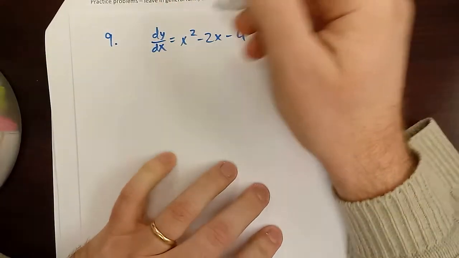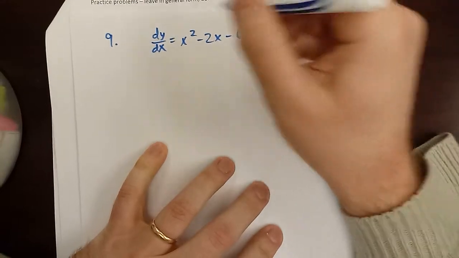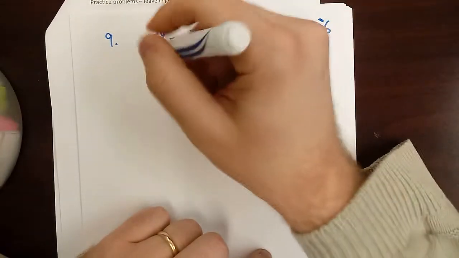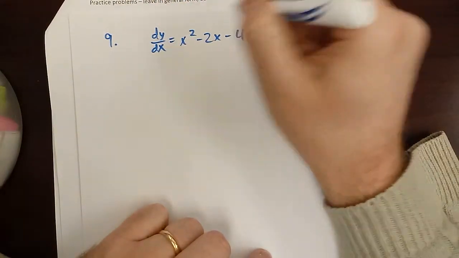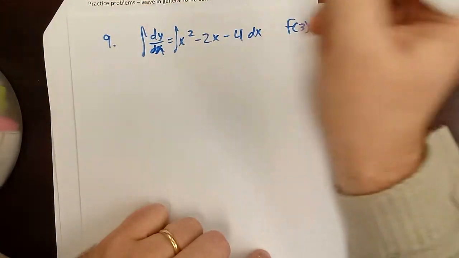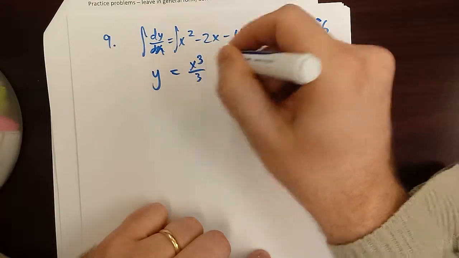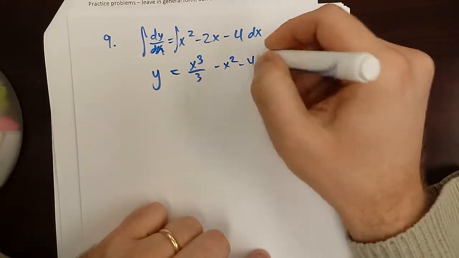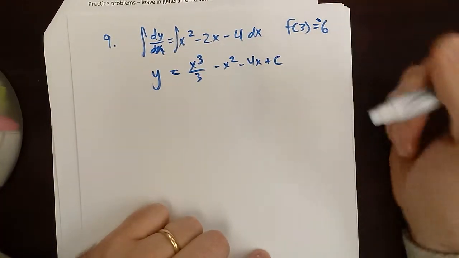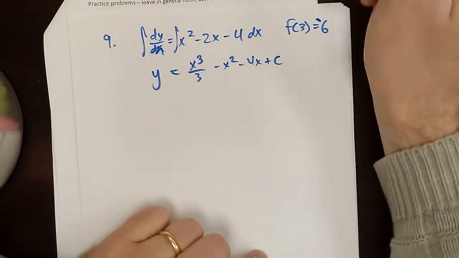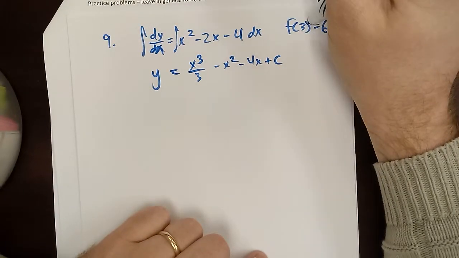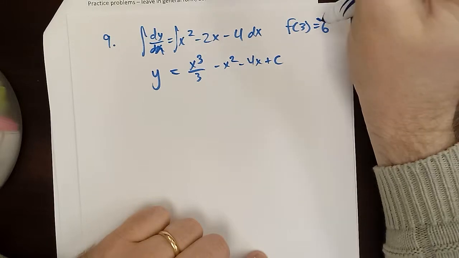This one's actually pretty simple. You don't even need to bring the dx over here if you understand what's happening. So put the dx over there and integrate. You get y is equal to x cubed over 3 minus x squared minus 4x plus c. We just got to use our initial condition to find the constant of integration.